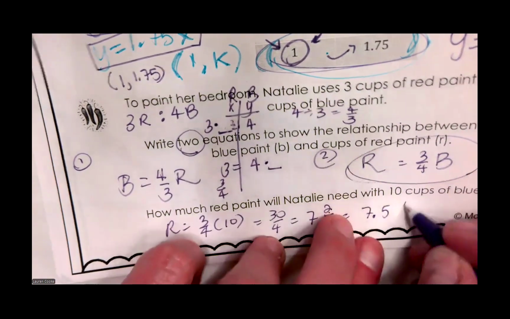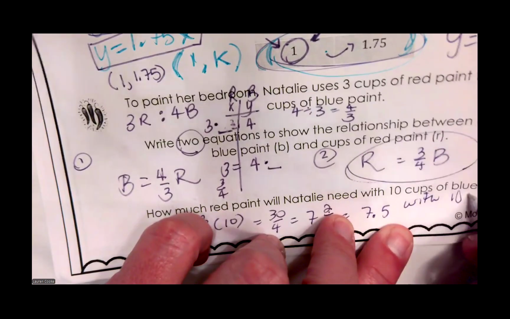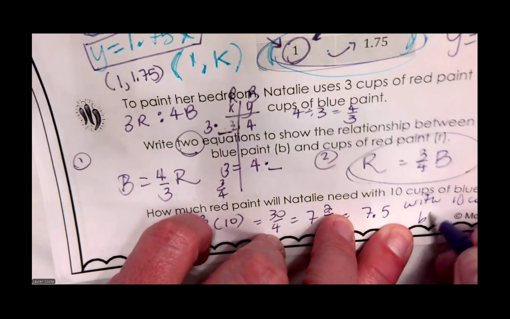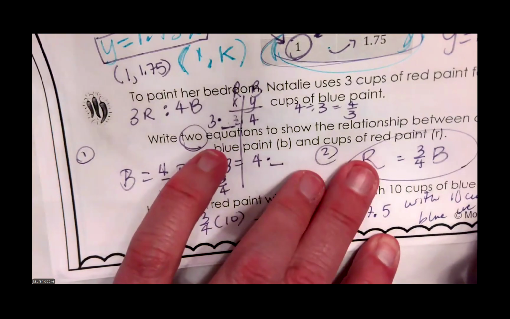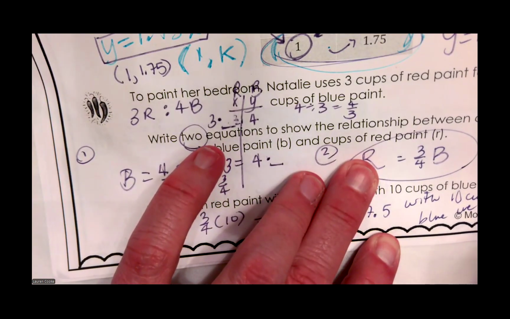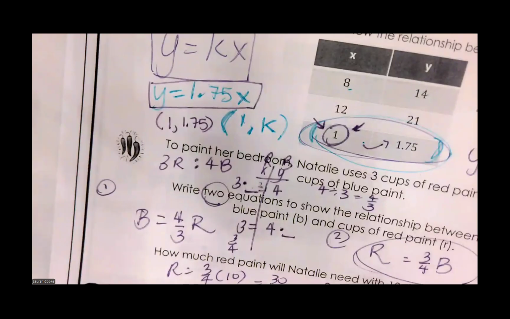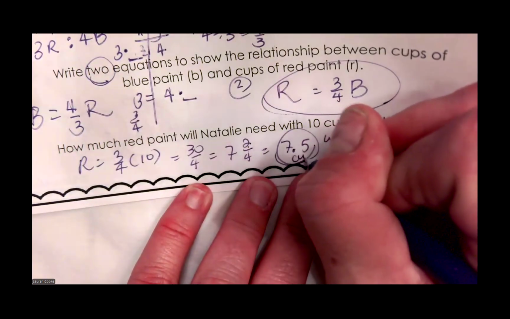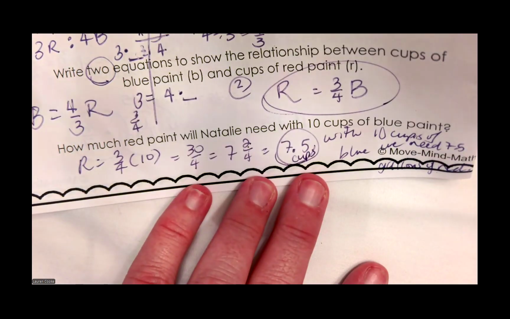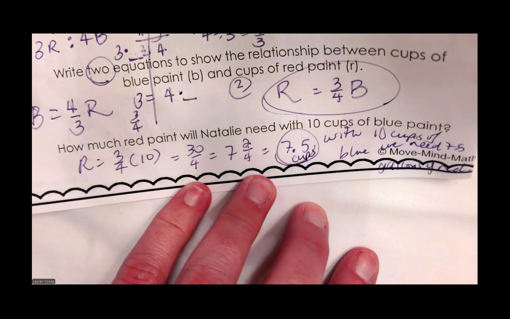So with 10 cups of blue, we need 7.5 gallons of red. Okay, and so it's pretty much right there with that. It's right here, 7.5 gallons of red, not gallons, cups of the red paint with the 10 cups of blue. Alrighty.